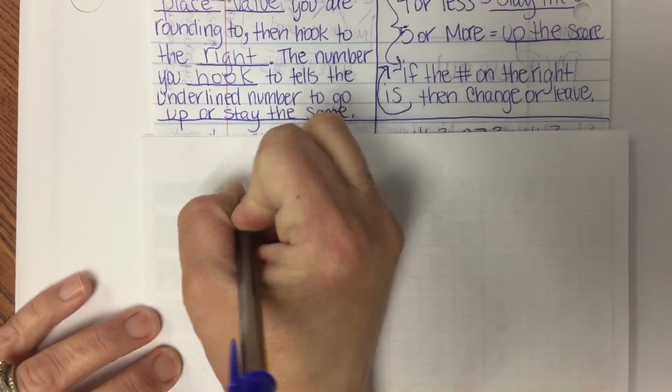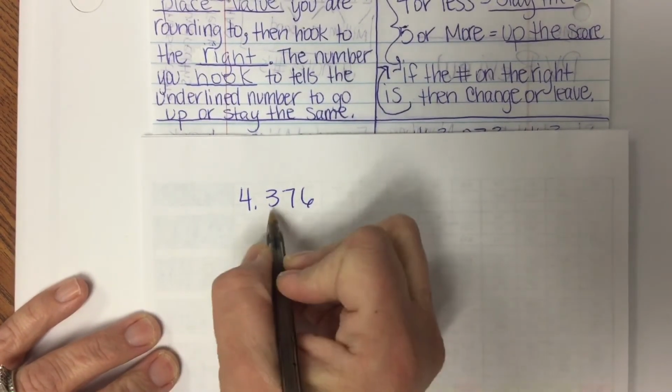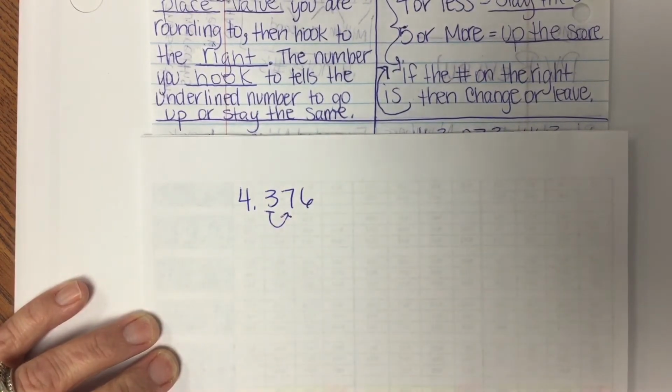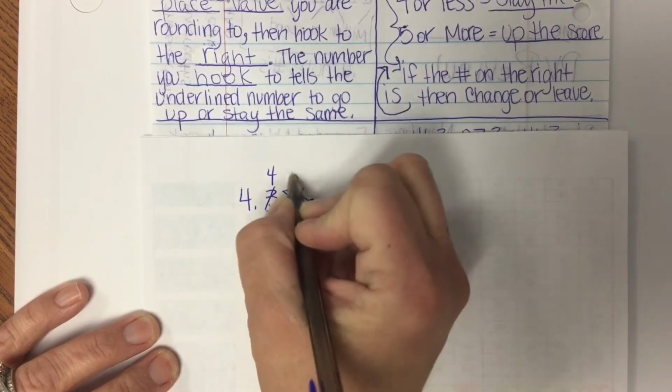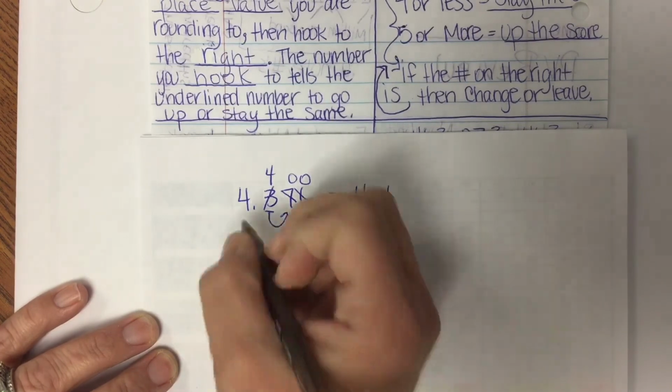All right, if we're going to round 4 and 376 thousandths to the tenths place, the 3 is in the tenths place. The 3 is going to hook to the 7. The 7 is going to say up the score. 3 is going to become a 4. And 7 and 6 both become 0. So your answer is 4 and 4/10.